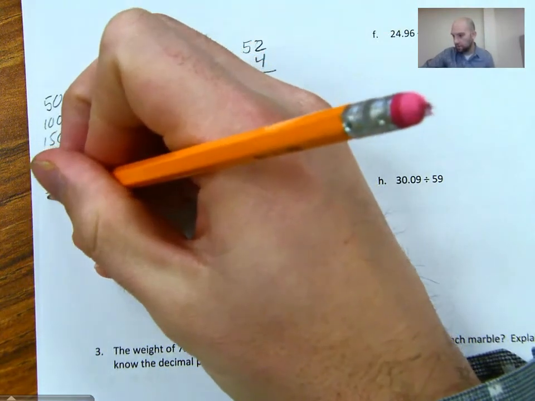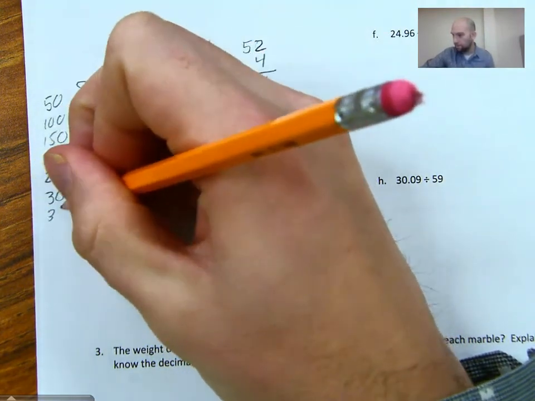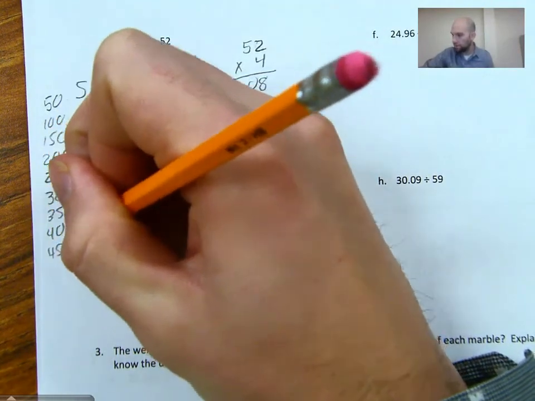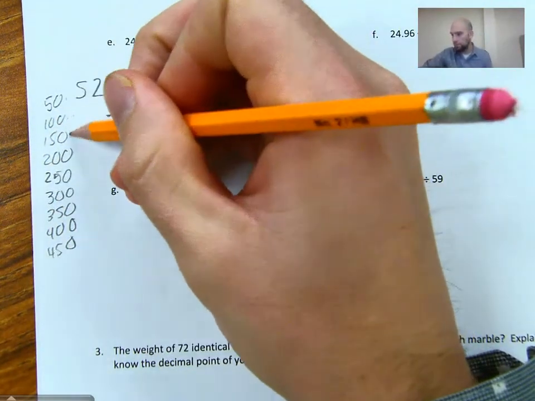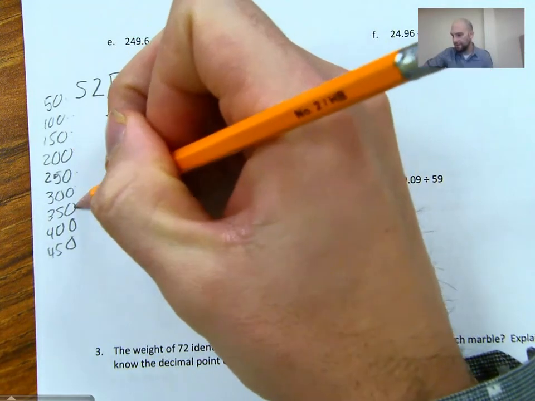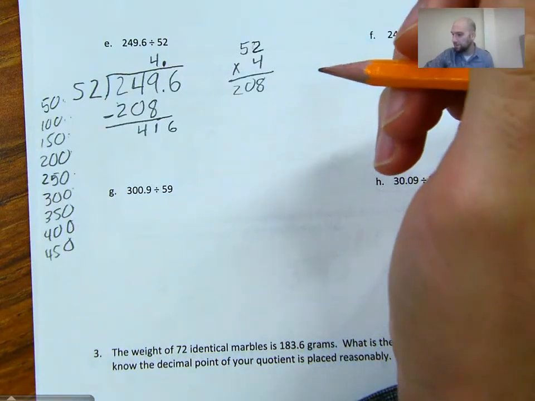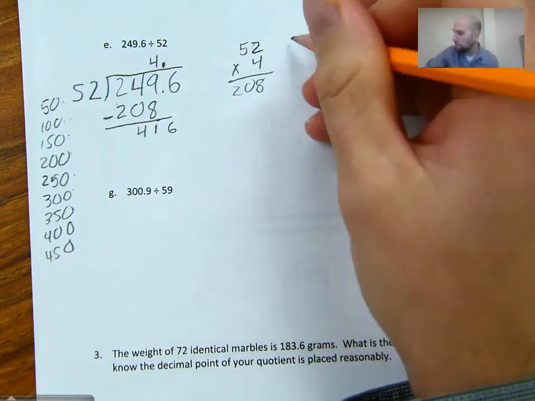We'll have to continue this. 300, 350, 400, 450, and we can stop right there. 1, 2, 3, 4, 5, 6, 7, 8. We can go in 8 times, I think. So we'll give it a shot.